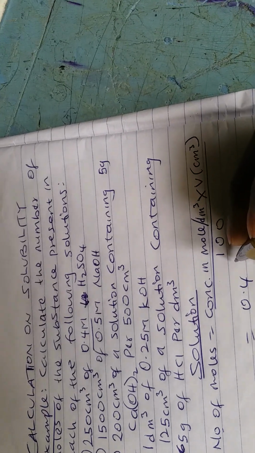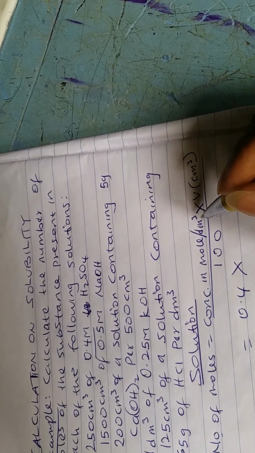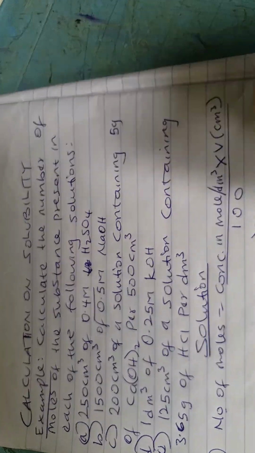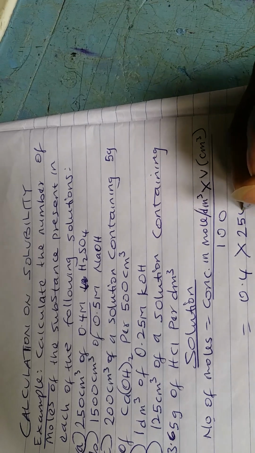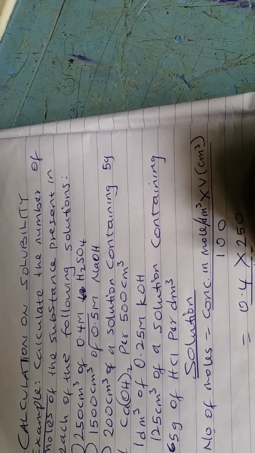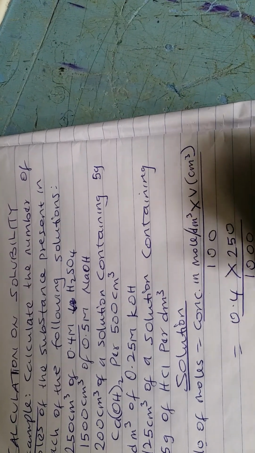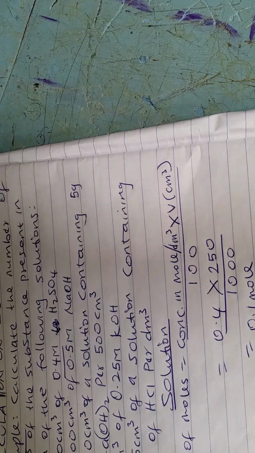Now from the question, concentration is given to be 0.4. You have it here, 0.4. So times, what is the volume? What volume was given? 250 cm cube. So we divide this by 1,000. So when you divide this, you're going to be getting 0.1 mole, and this is the final answer.